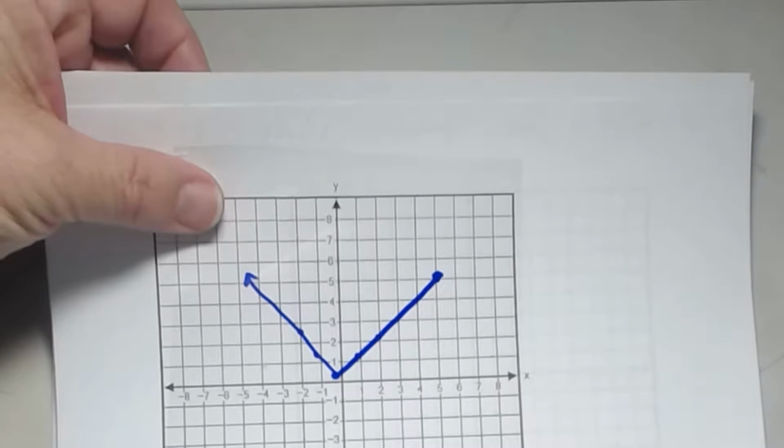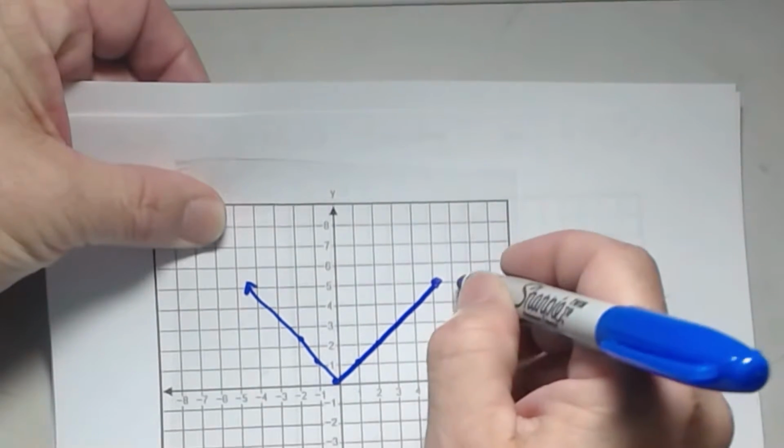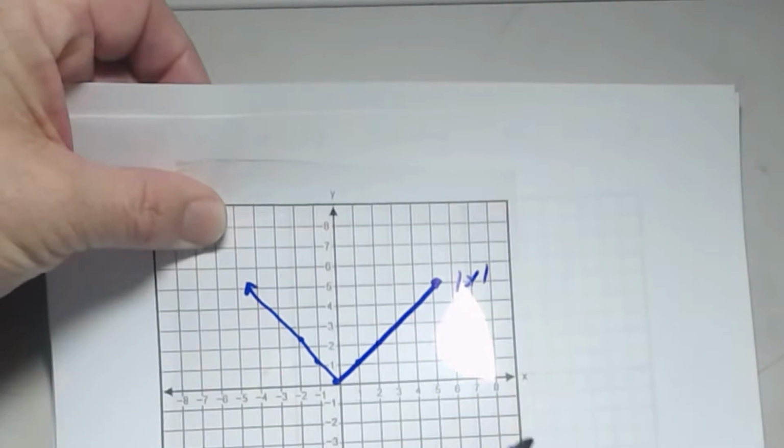So there's your parent function. Now what I want to do. This right here is absolute value of x. What I'm trying to graph though is, what was it? Absolute value of x plus 2? All right, so absolute value of x plus 2, correct?